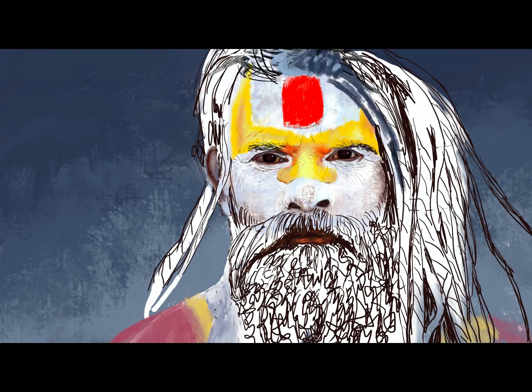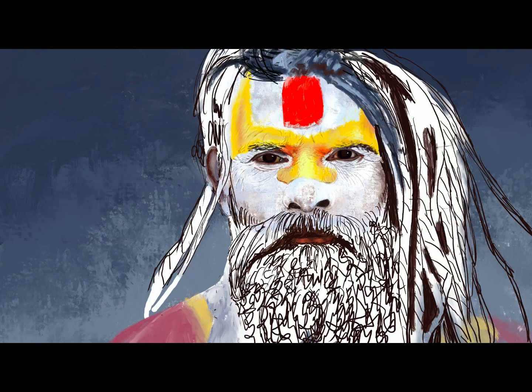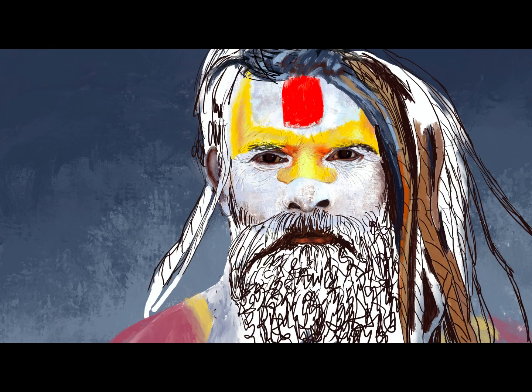Okay, here I'm starting the hair. Really fun to do. But again, you'll see different colors in there that you don't normally associate with hair. But that's okay, because that gives it the realism you need.